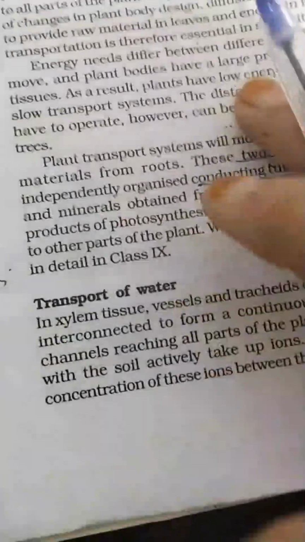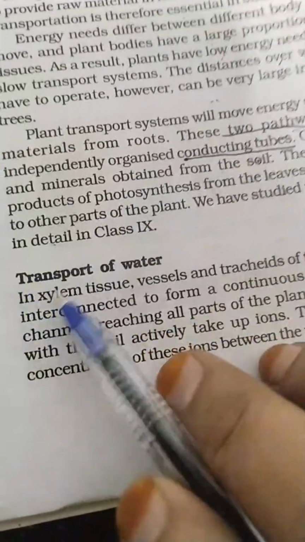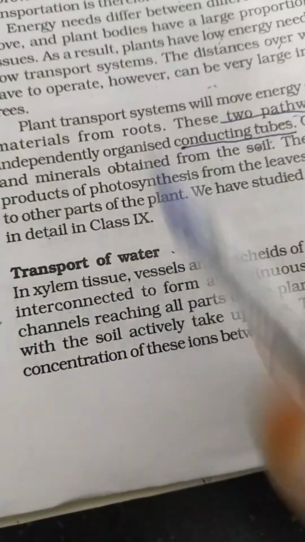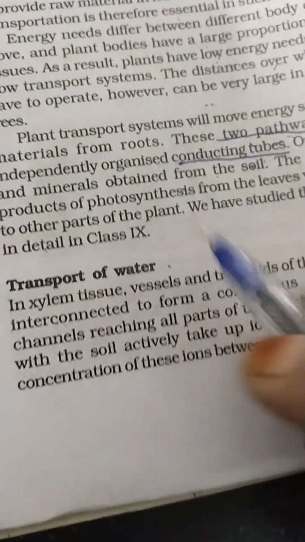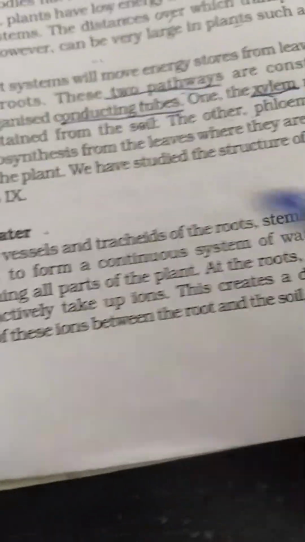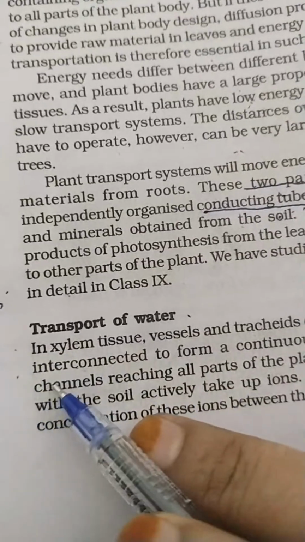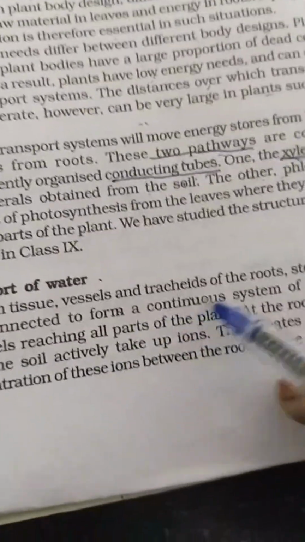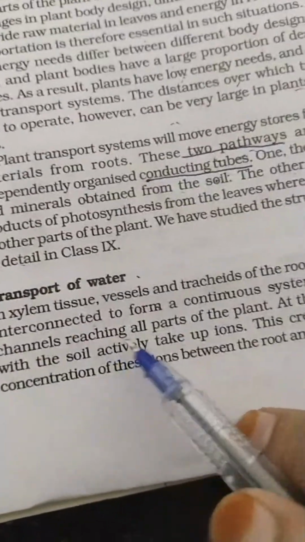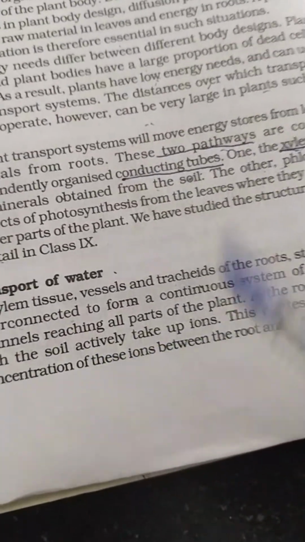See here, in detail how the xylem is working, we need to see transport of water. In xylem tissue, vessels and tracheids of roots, stems, and leaves are interconnected to form a continuous system of water conducting channels reaching all parts of the plant.